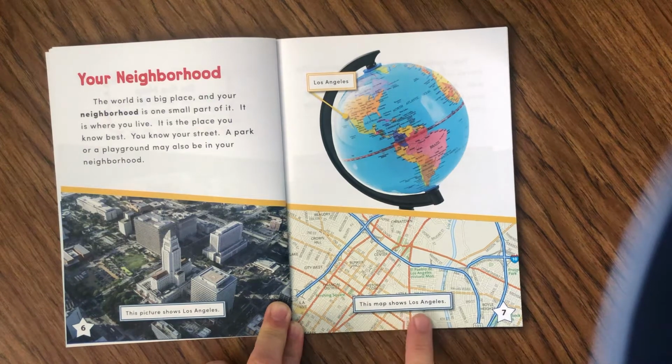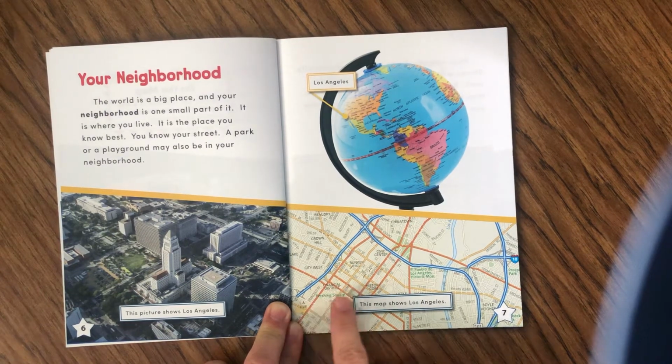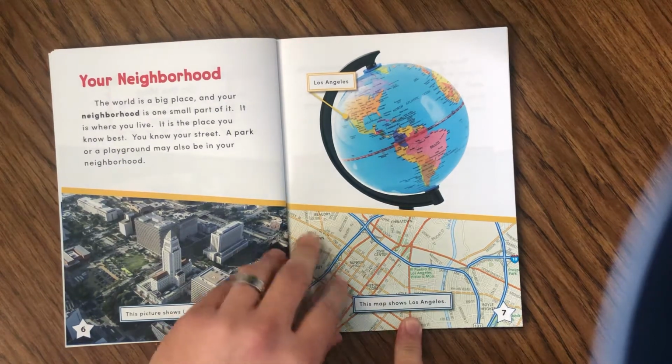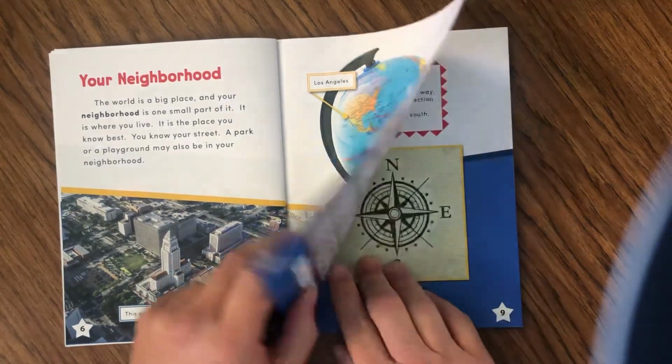And this map shows Los Angeles. And the map has freeways and streets and different ways to get around town. So if you're lost, you can look at the map to see what streets you need to drive on to get where you need to go.